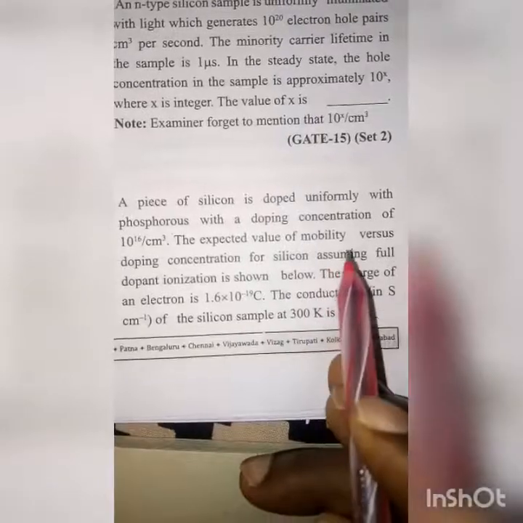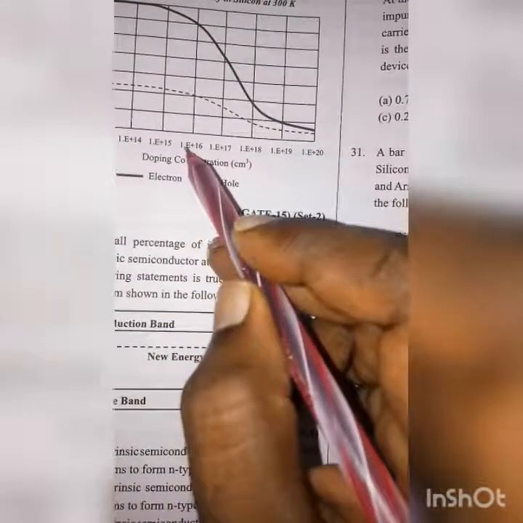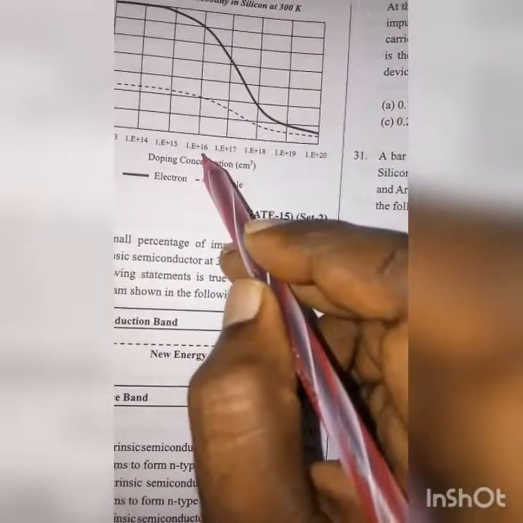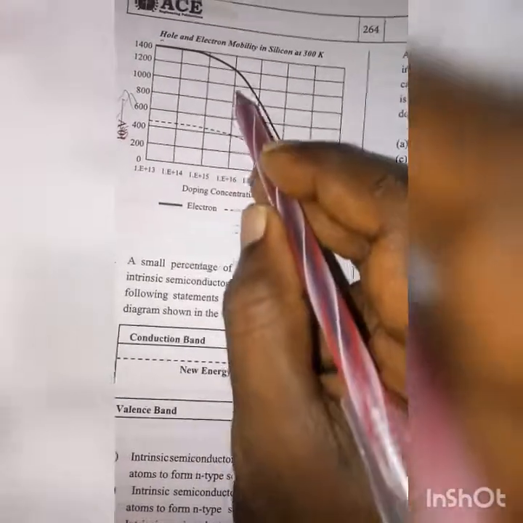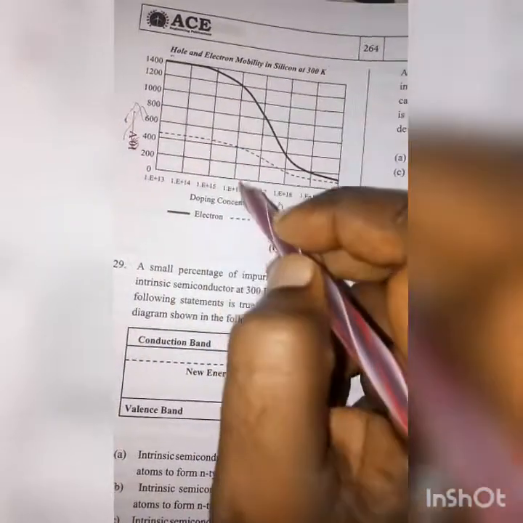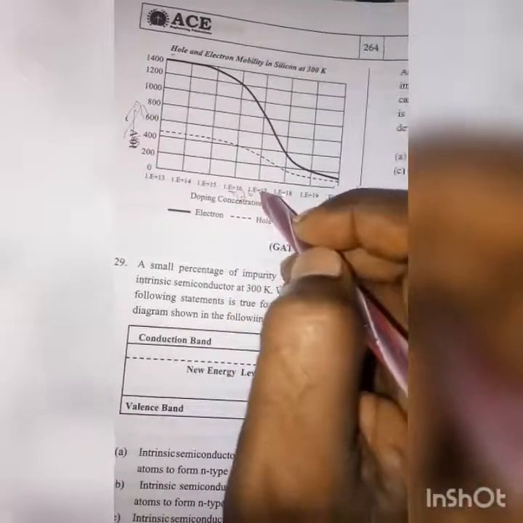So that's why the corresponding mobility for this concentration 10 power 16, 1.e plus 16 means exponential of 16, that means 10 power 16. For 10 power 16, the relevant mobility value is 1200. This is 10 power 16, and this is 10 power 17.